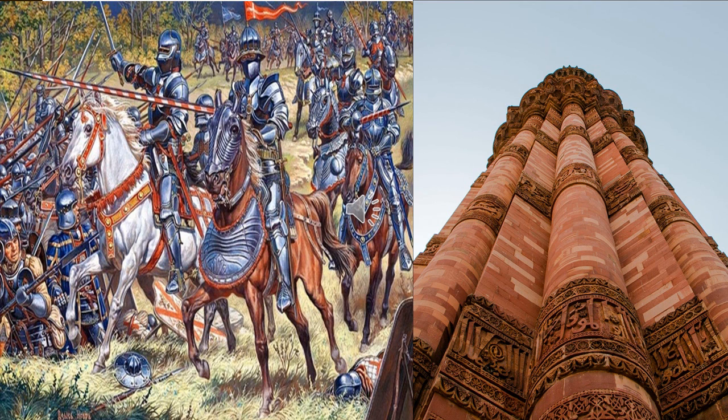Iltutmish granted Iqtas. Iqtas means land granted to members of his army, to army officials in lieu of, that is, in place of, a regular wage. So instead of giving a regular wage, Iltutmish gave land to his army officials, not to the army soldiers, to the army officials.